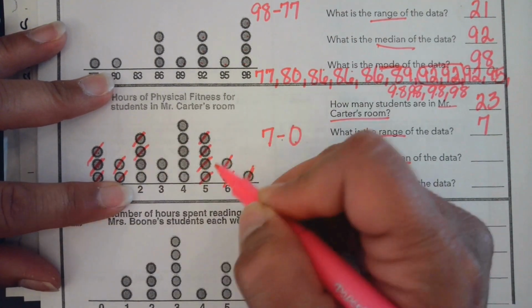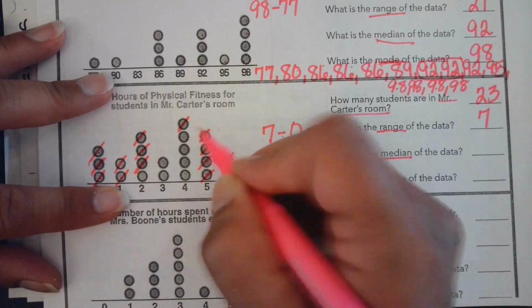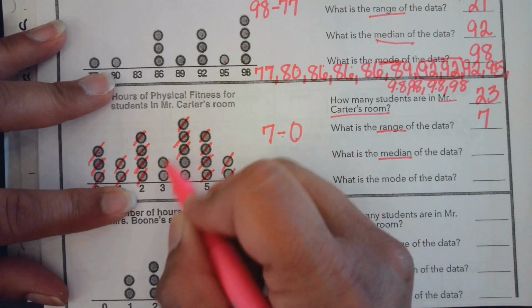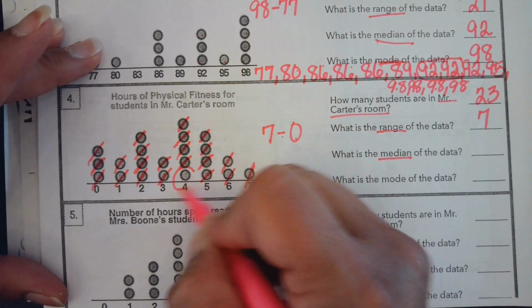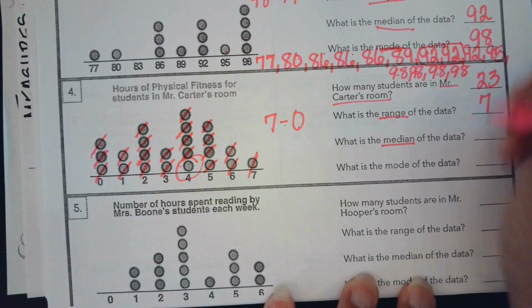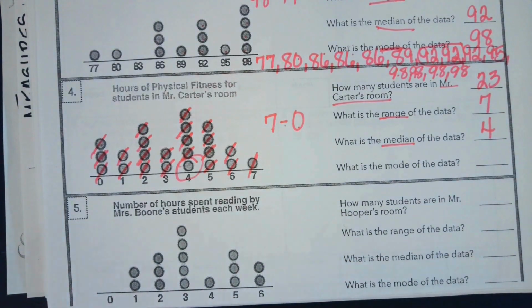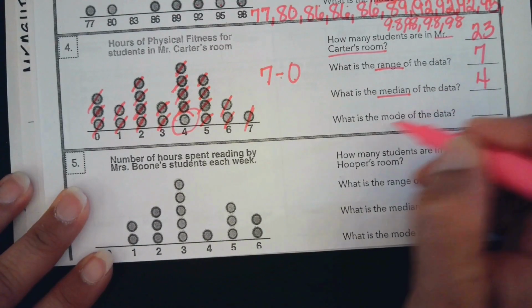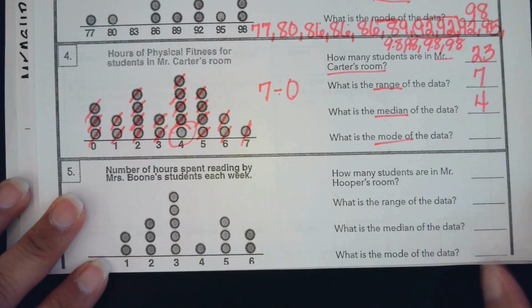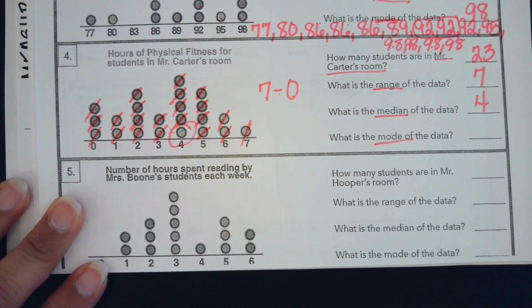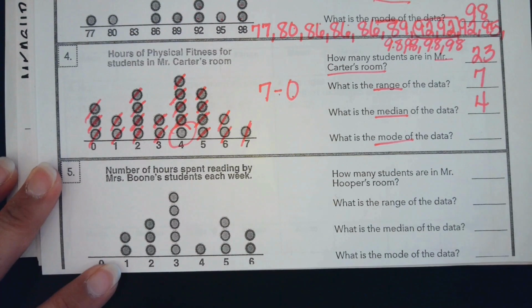What happens if you don't start at the top? That will get you messed up. So on this one, my median is 4. Now, if you cannot do it that way, don't think that you have to. I'm just trying to give you options so you can choose which way works best for you to remember how to do it. All right, now my mode. Mode is what? Most often. All right, what is my mode? 4. Good.